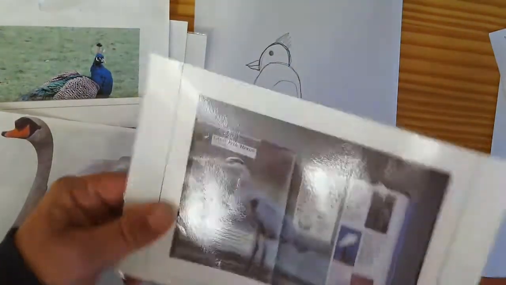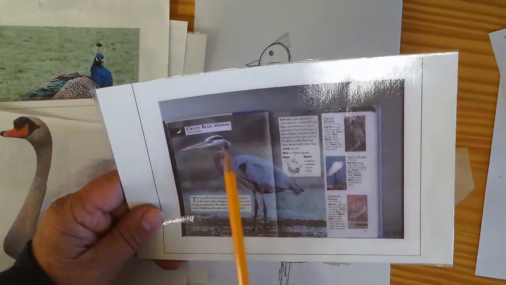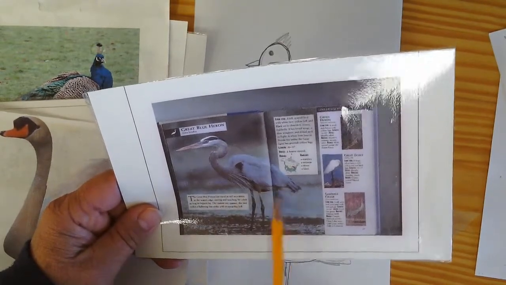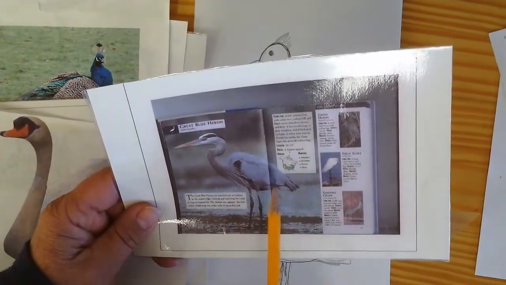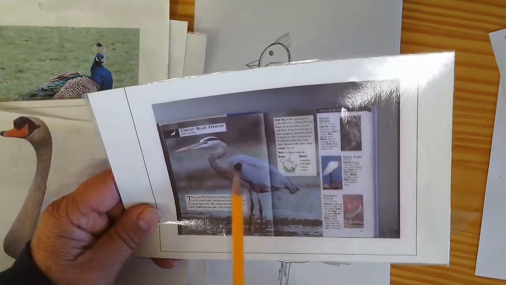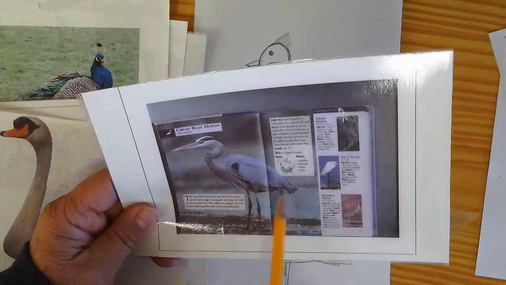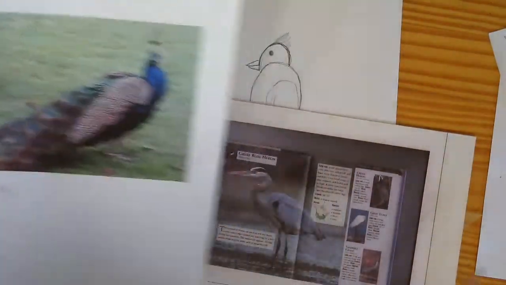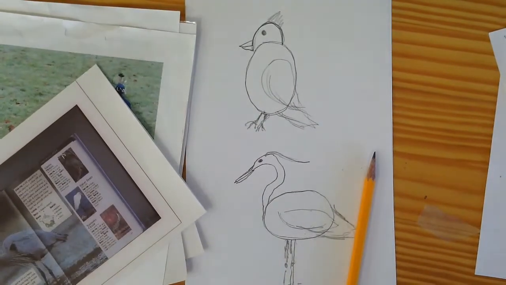Our blue heron, horizontal egg shape. Long neck so he can scoop fish out of the water. Still has tail feathers, still has wings. All birds have two legs, two eyes, a beak. Feathers cover their body, wings on each side, and they all have tail feathers. Some are little, some are extremely long and fancy. I can't wait to see your drawings of your birds.